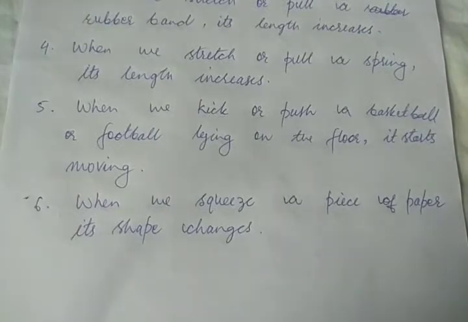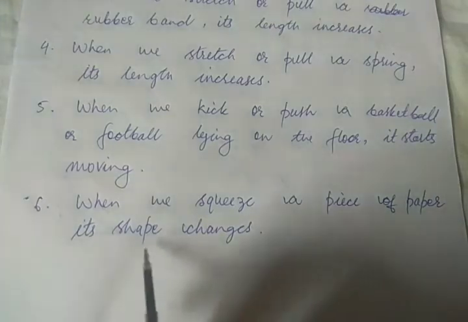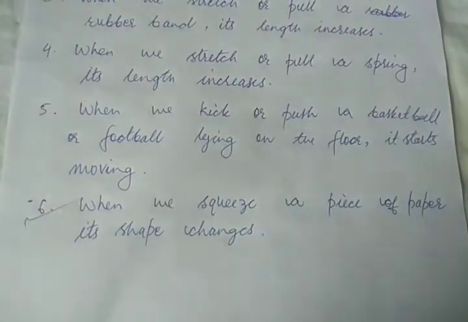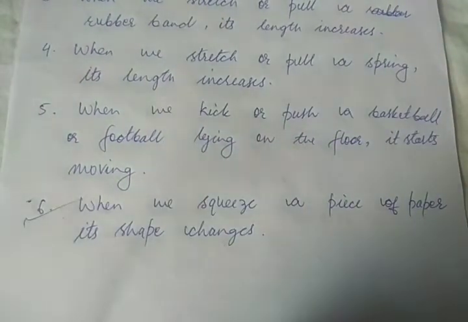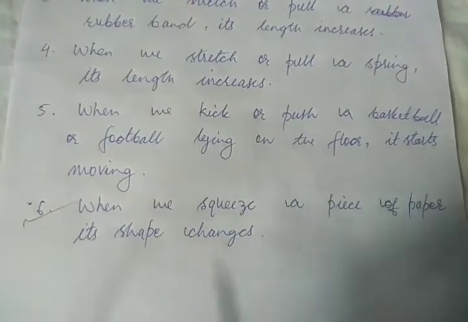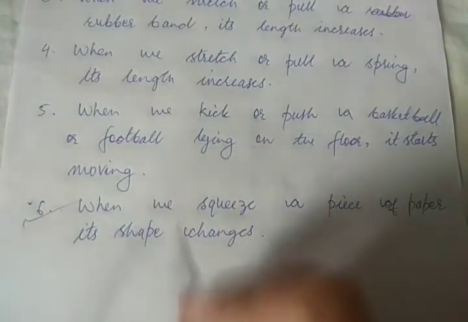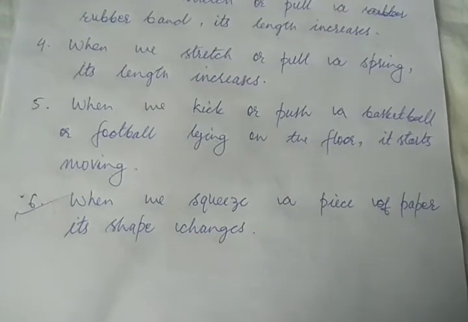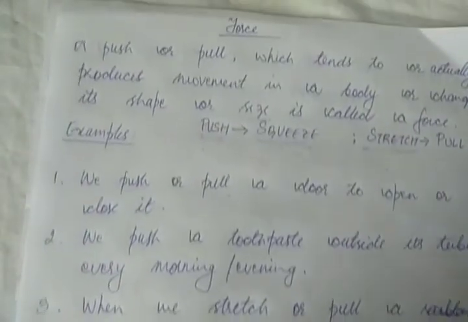Number 6, when we squeeze a piece of paper, its shape changes. I have already spoken about this. You must have done this so many times, maybe in your classroom or also at home. When we squeeze a piece of paper, its shape changes. Also, not just its shape, its size also changes. So this is the introduction to force and its different examples. You can copy this definition.